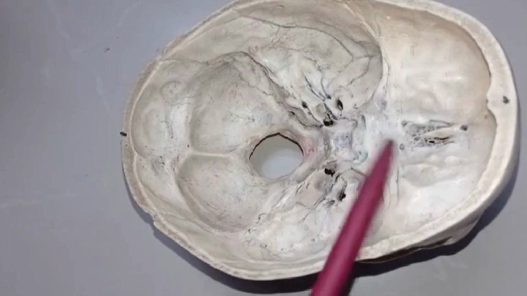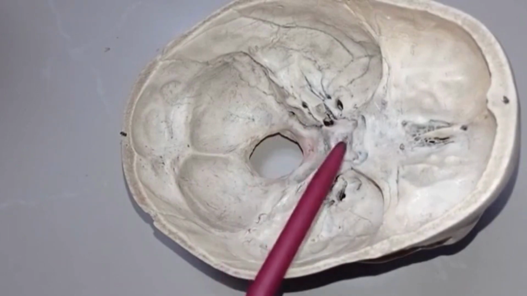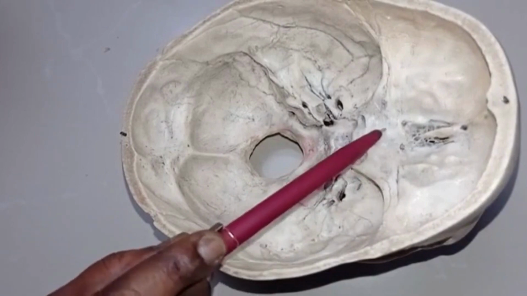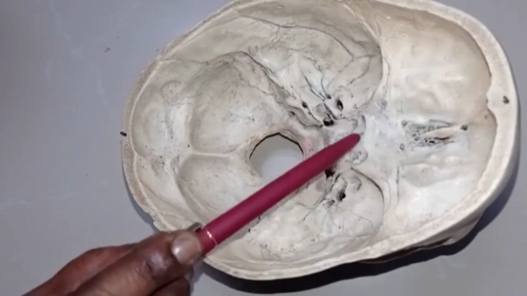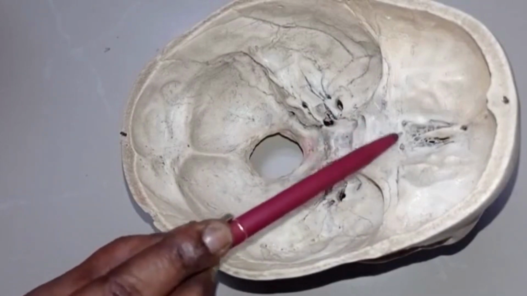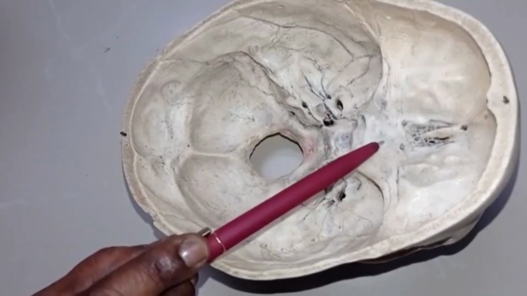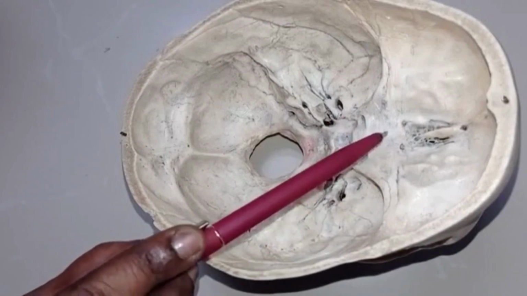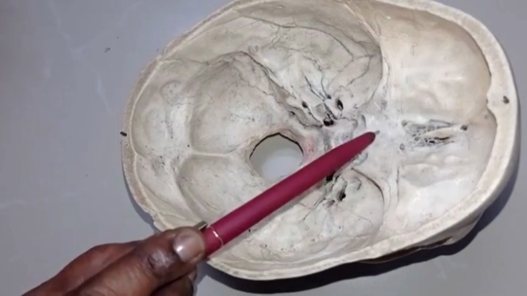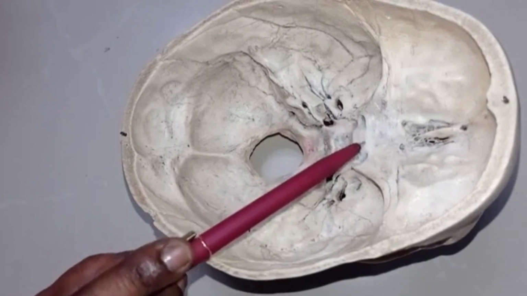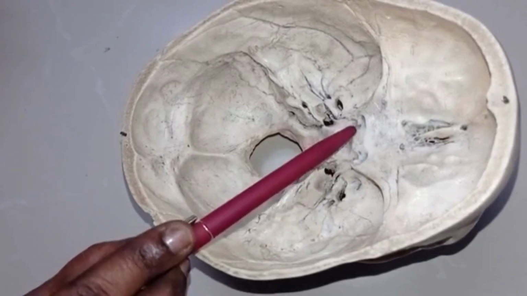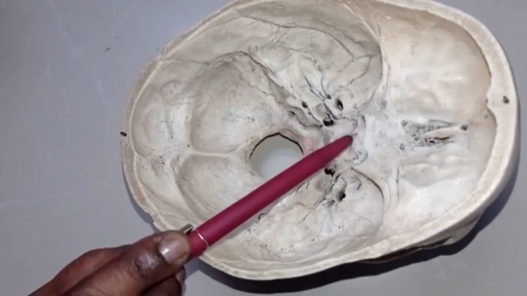So posterior to the cribriform plate, we can see a smooth bony surface, where the ethmoid bone articulates with the sphenoid bone. This area is called the jugum sphenoidale. This smooth jugum sphenoidale is limited posteriorly by a faint sulcus called the sulcus chiasmaticus.